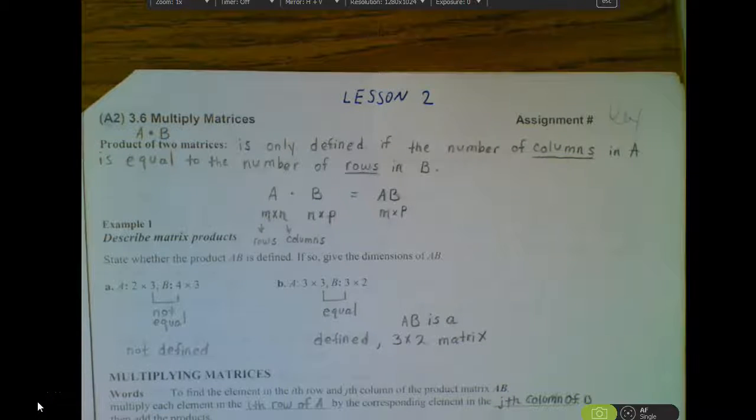Alright, so here in lesson 2 we are now looking at multiplying matrices together, and this one's a little bit trickier because of the way you have to match up the corresponding parts within the matrices. So first things first, there are limitations to this.